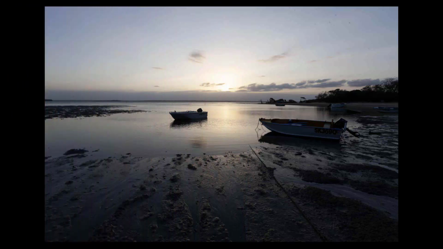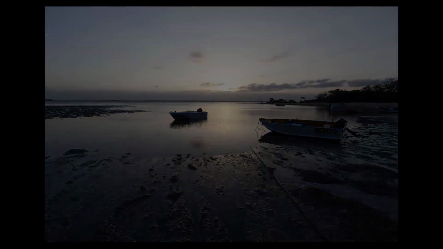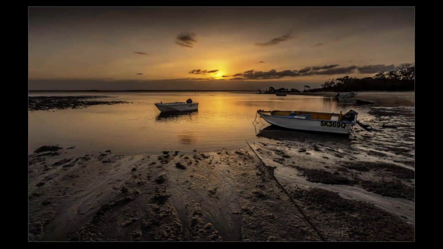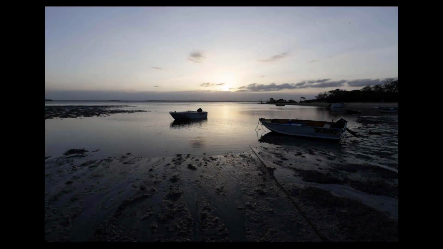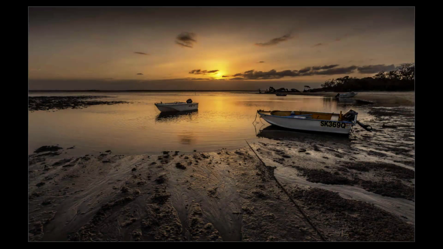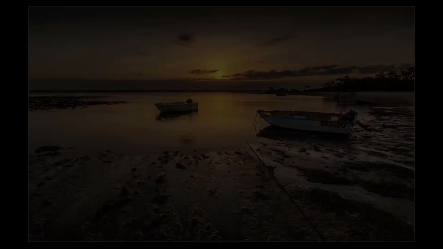So here we can take a look back at the original untouched picture. And I think as we move from this picture to the one we created, you can see what I mean when I say that what makes a good picture is a good question to ask ourselves all the way through the photographic process, but it's certainly vital at the image editing stage.